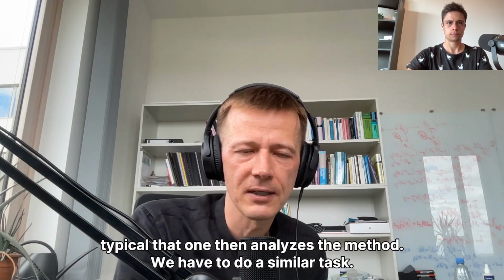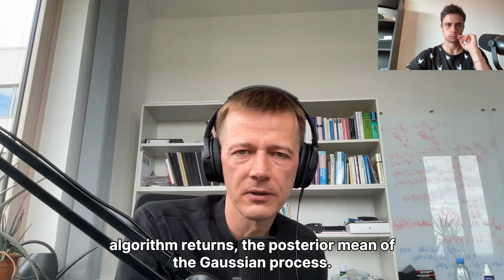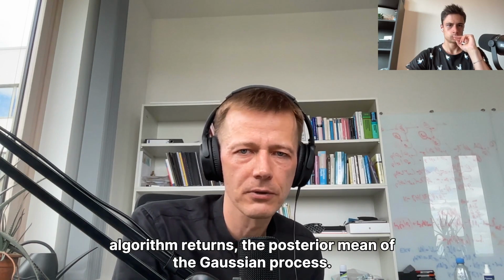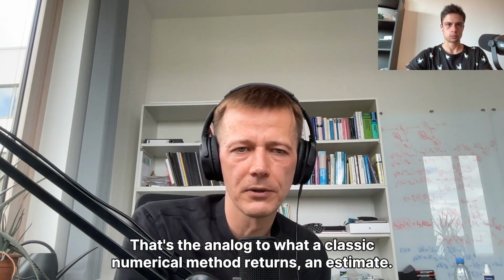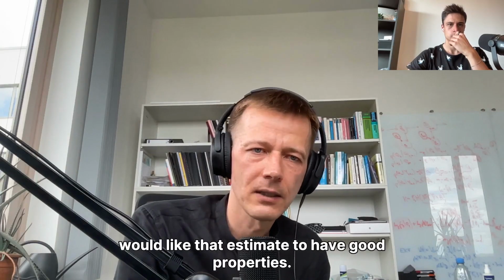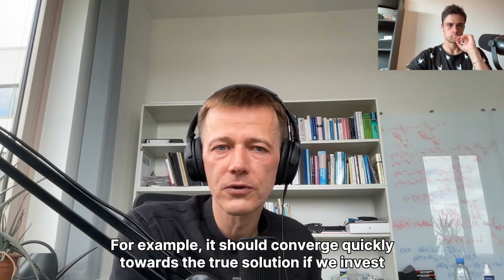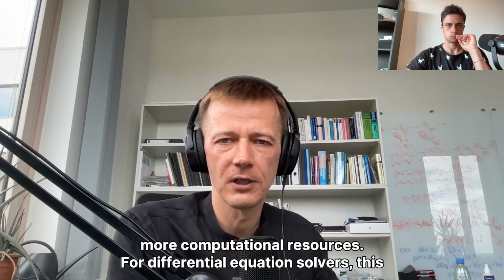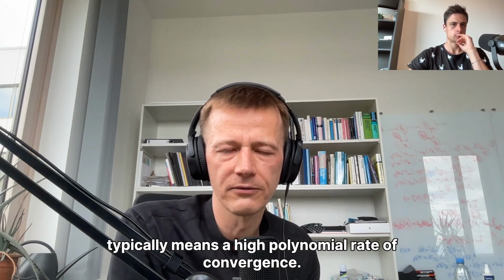Just like in numerical analysis, it's typical that one then analyzes the method. We have to do a similar task. And now we have two objects to talk about. We have the point estimate that the algorithm returns, the posterior mean of the Gaussian process. That's the analog to what a classic numerical method returns, an estimate. We would like that estimate to have good properties. For example, it should converge quickly towards the true solution if we invest more computational resources. For differential equation solvers, this typically means a high polynomial rate of convergence.